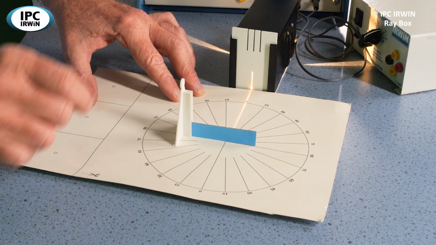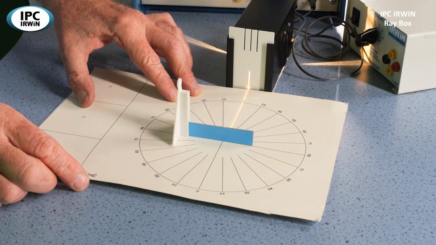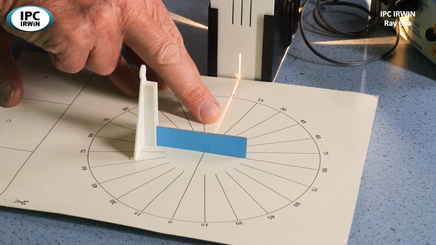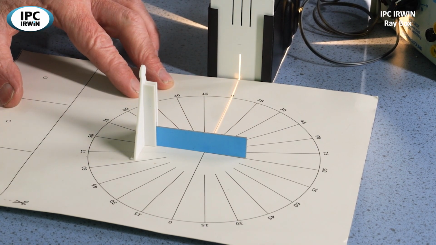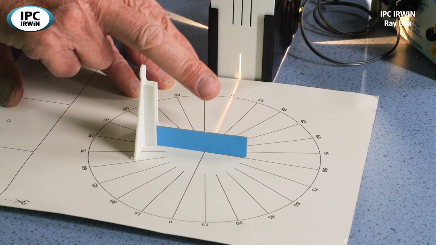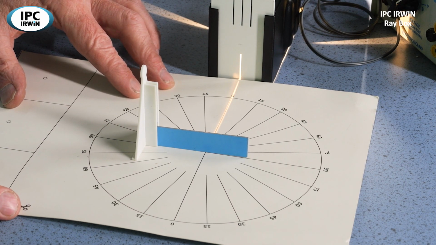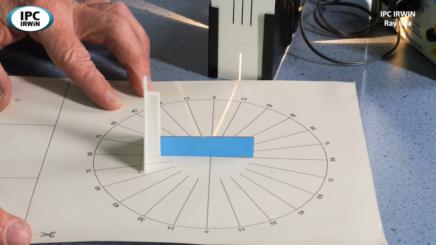Now you might want to bring in the technical terms here. We call this line here, which is at right angles to the mirror, the normal. And the ray that's coming onto the mirror we call the incident ray, and the ray that reflects off it, the reflected ray. So we can rotate this around like so.